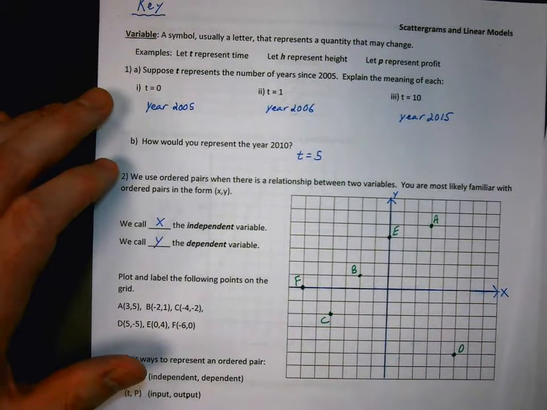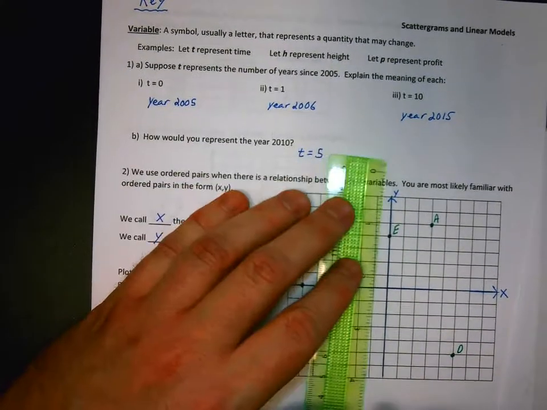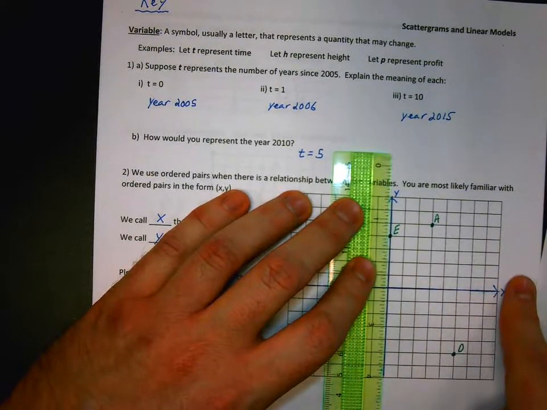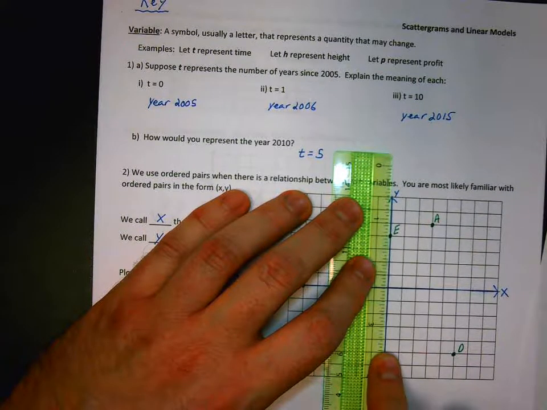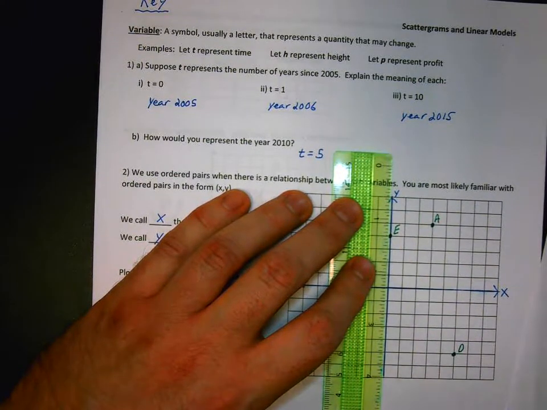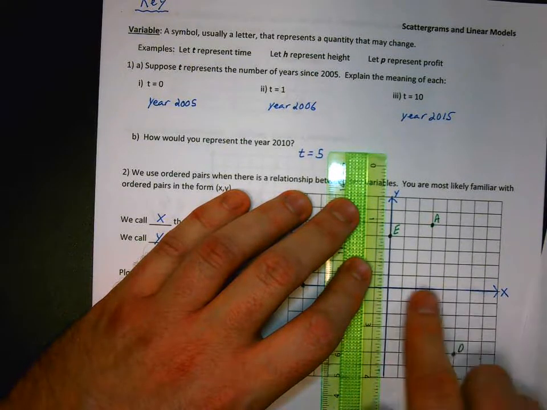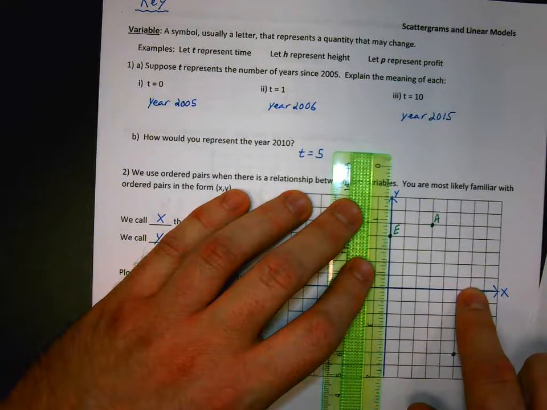Okay, and it sounds a little bit confusing, but anything to the right of the y-axis are positive x values. Okay, anything to the right of the y-axis are positive x values because you're going from the center here at 0, 0. As you move to the right, the x value goes to 1, 2, 3, 4, 5, 6, and so on.